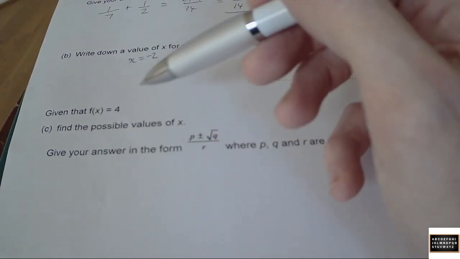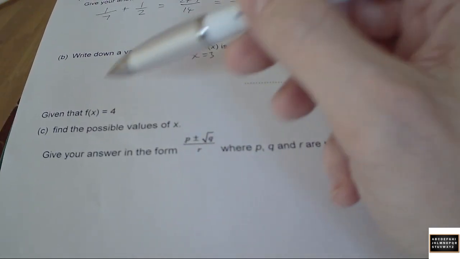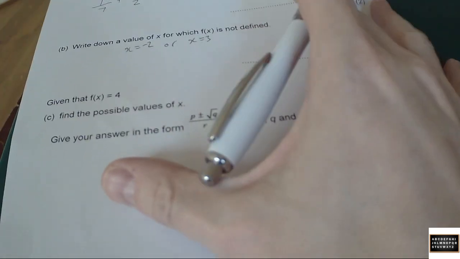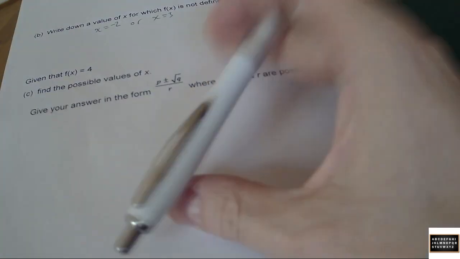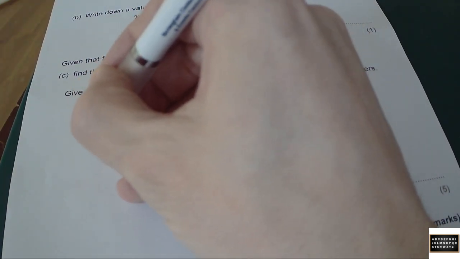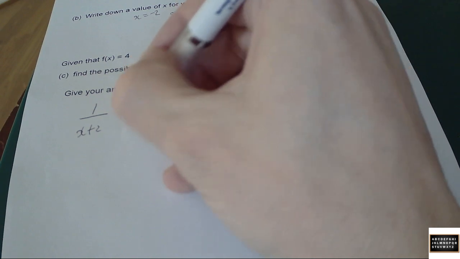Lastly, it's asking you to find possible values of x given that f of x equals 4. So there's quite a lot to do here, which is why it's worth 5 marks. So you might see the marks in the bottom right hand corner. So we're going to put in 1 over x plus 2 plus 1 over x minus 3, and we're going to make that equal to 4.